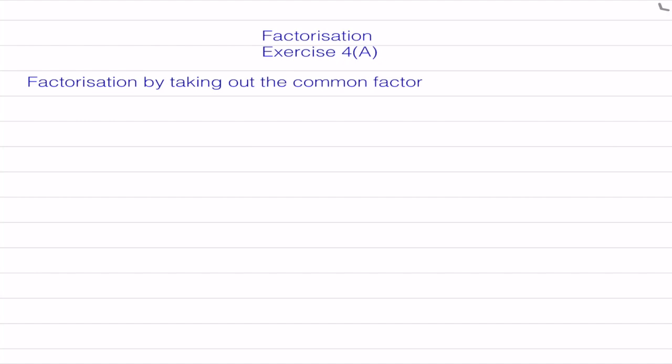Okay, so we can make the factors by different methods. First, we'll start from the very easy one, that is factorization by taking out the common factor. Then we will do the factorization by grouping method. I'll explain factorization by taking out the common factor with the help of an example. Suppose the question is 5x square minus 20xy.